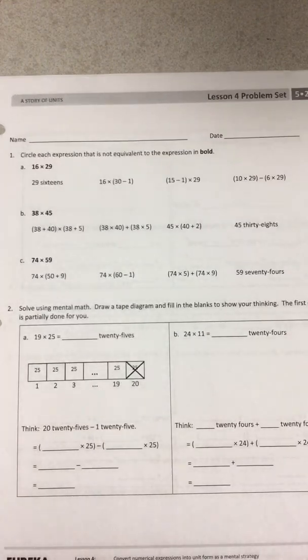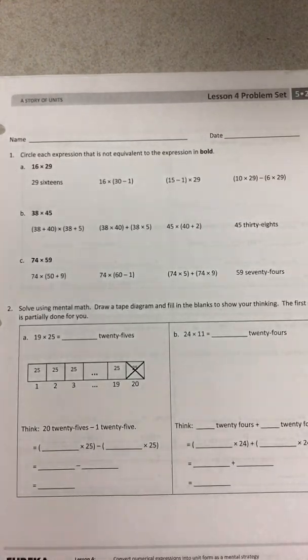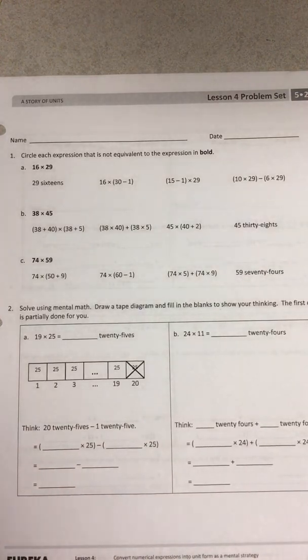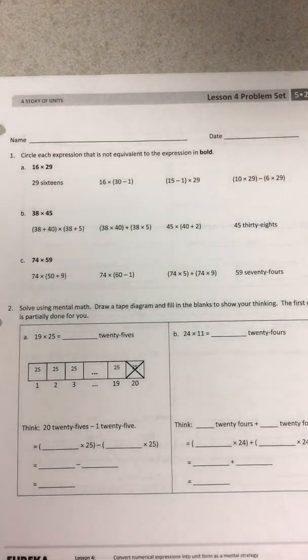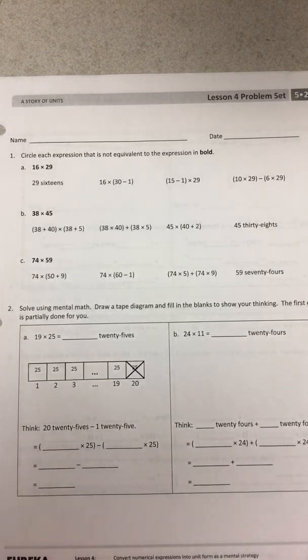All right, so we're going to continue on with looking at expressions. And right now what we're really going to be focusing on is we are going to be looking to circle the expression that is not equivalent. So it's kind of a little bit backwards. Normally you would think, oh, I'm going to cross off something that's not correct. We want to leave the ones that are correct and circle the ones that are incorrect.